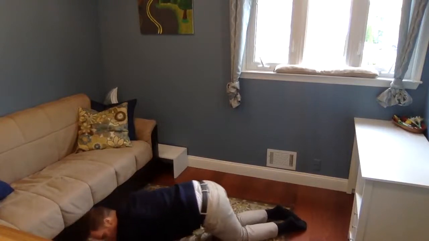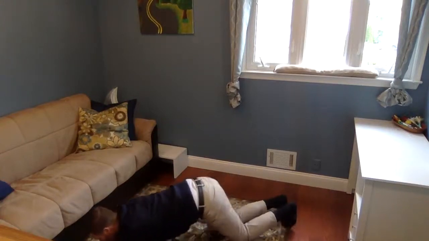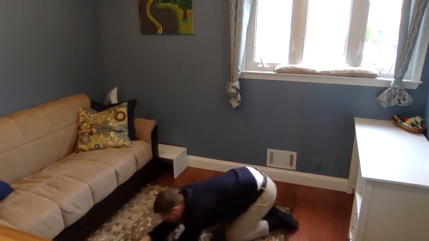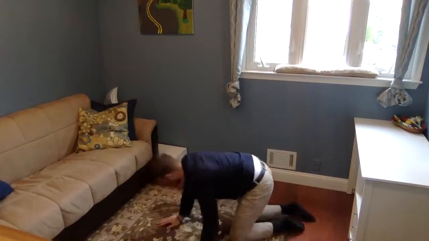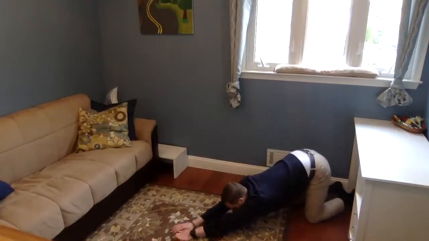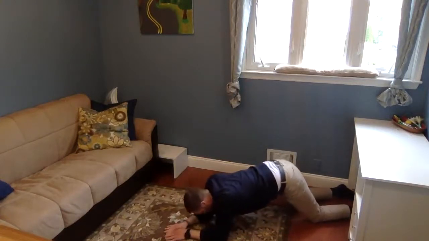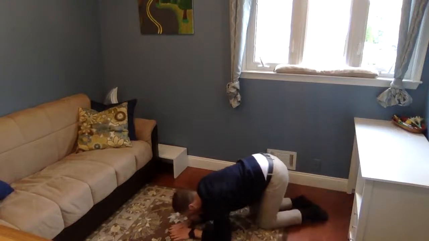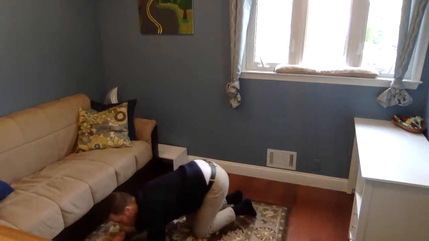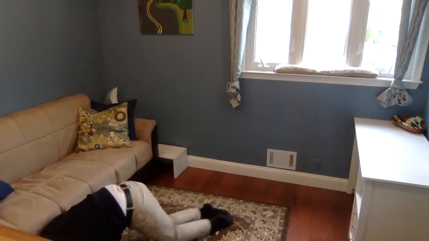Okay? We can make this one a little bit harder by doing more of a slide with our arms and a slide with our legs. Slide with those legs, slide with those arms. Right? So if we have some more room, it might look like this. Slide, right? Maybe see how far you can go. How far can you reach? And slide. Slide. And slide. Slide. And slide. And back.